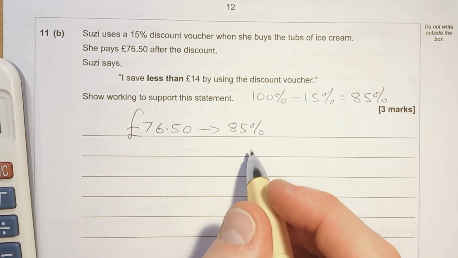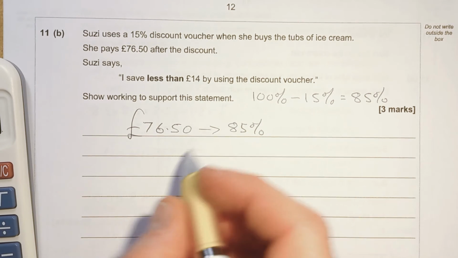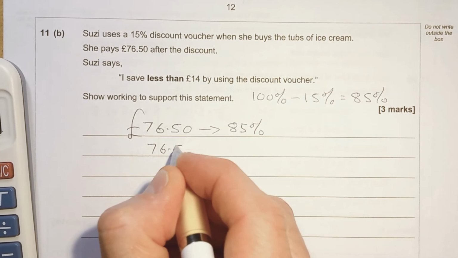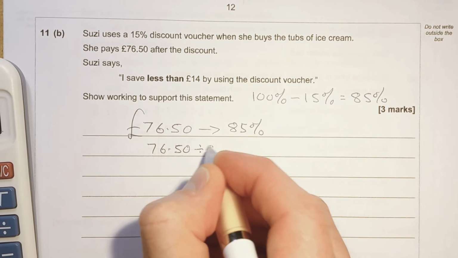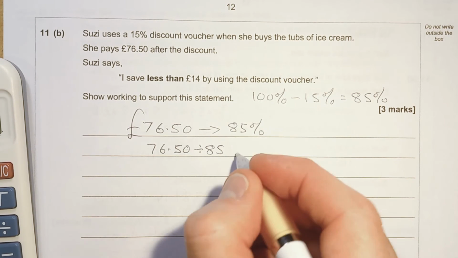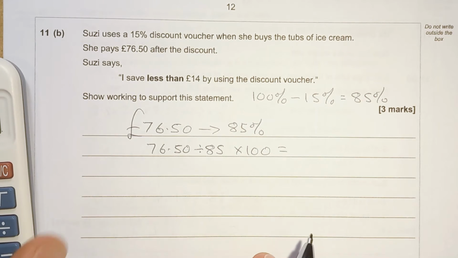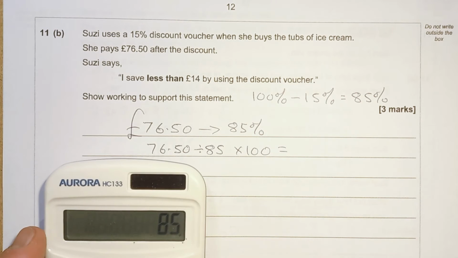So this figure represents 85%. If we want to work out what the original 100% was, we need to do £76.50 divided by 85, because that will tell us how much 1% is, and then multiply it by 100 to get back to the original amount. So £76.50 divided by 85 says that 1% is 90p, multiplied by 100.